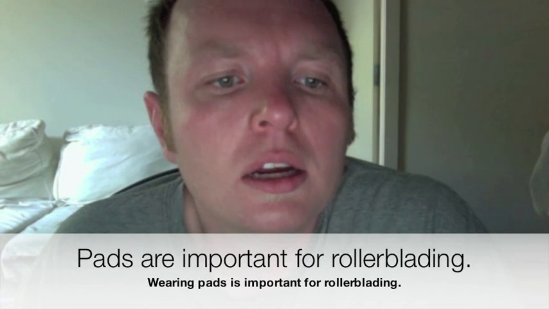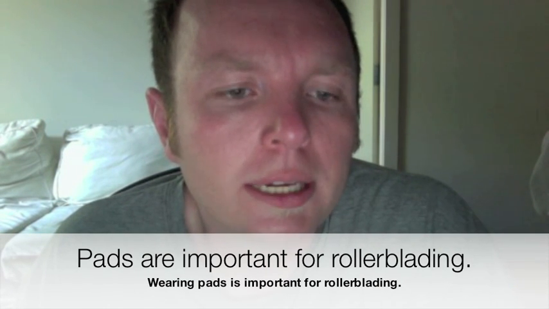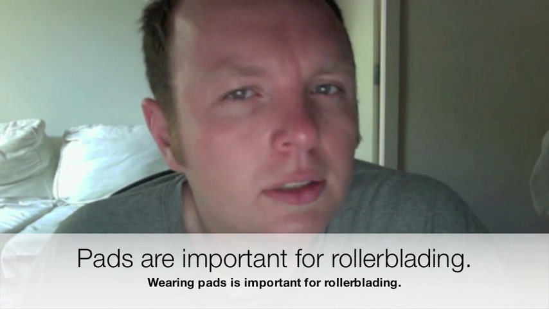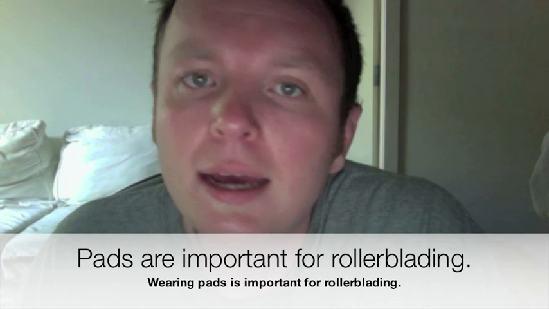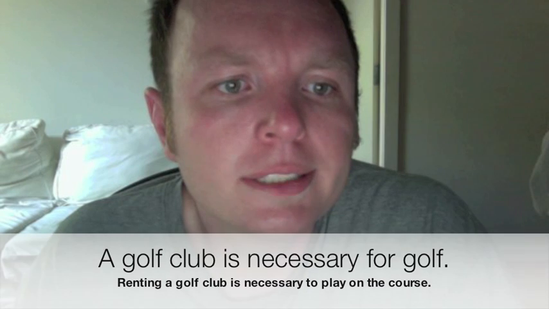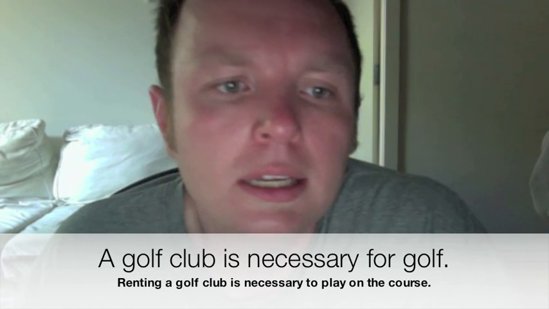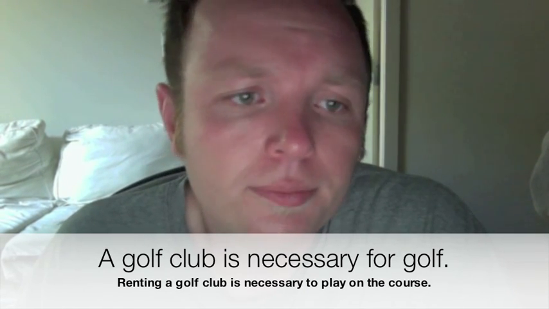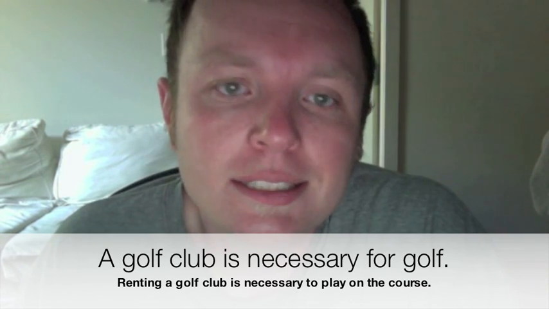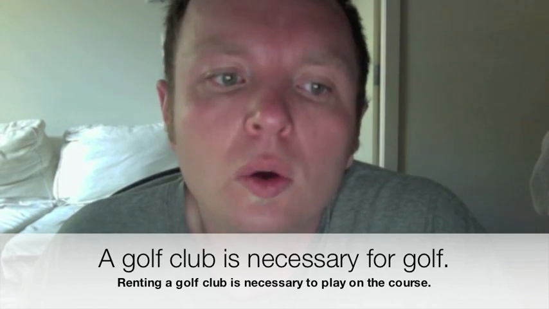Pads are important for rollerblading. Well, pads is a noun, so we can also use a gerund. Wearing pads is important for rollerblading. Another example, a golf club is necessary for golf. Well, renting a golf club is necessary to play on the course. So it's very common to use gerunds as the subject of a sentence.